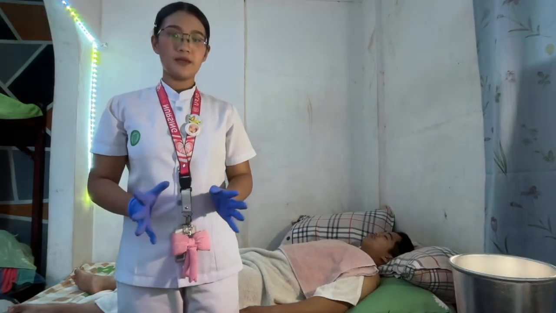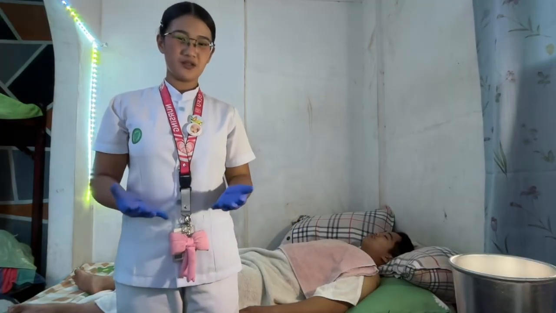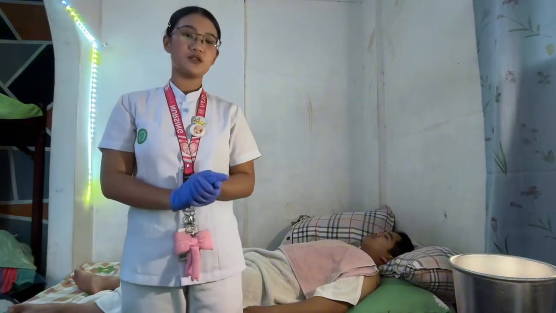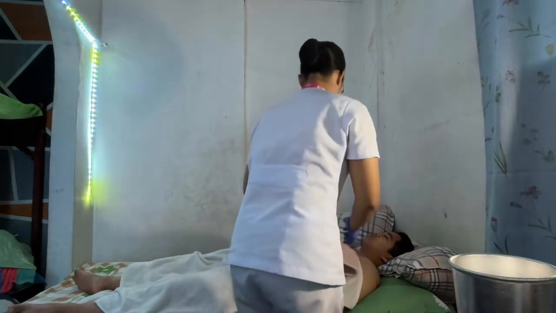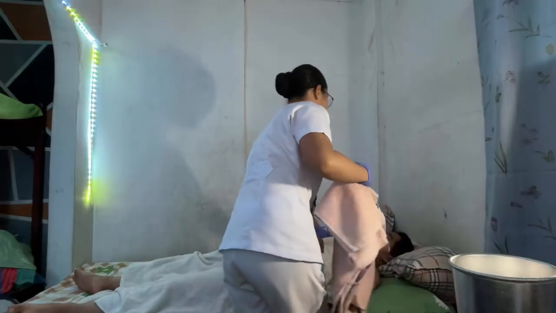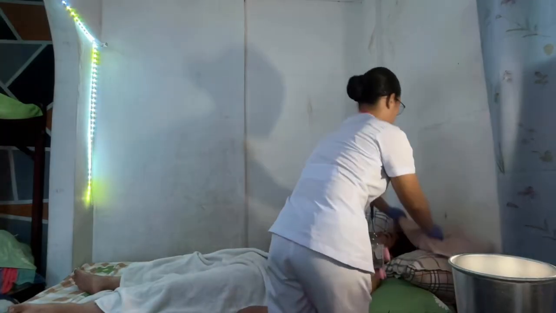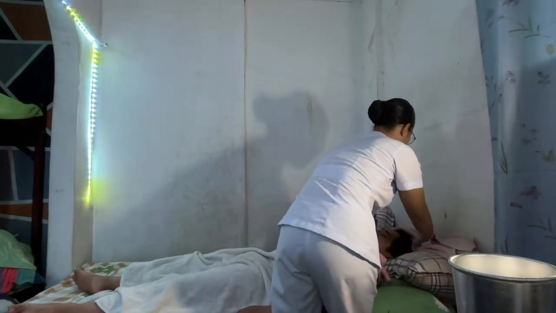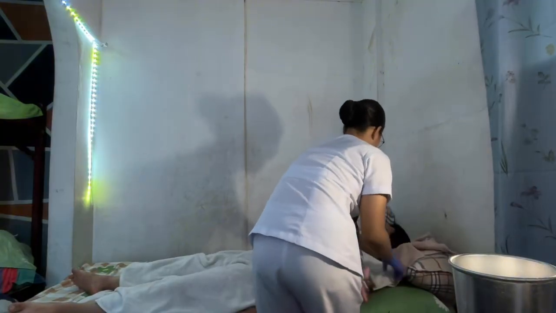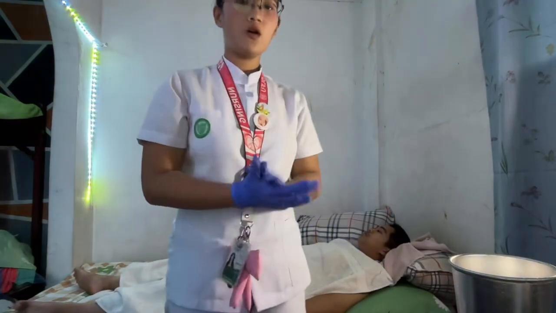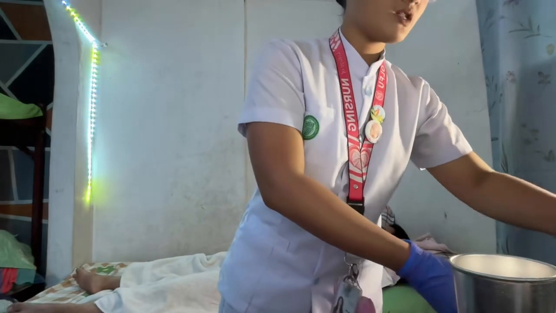So first, I will place a towel under the patient's head and shoulders and position the shampoo basin properly. Okay. So I'm just going to put the towel on your head and lift up your head, please. Okay. So I'm going to prepare my shampoo basin.